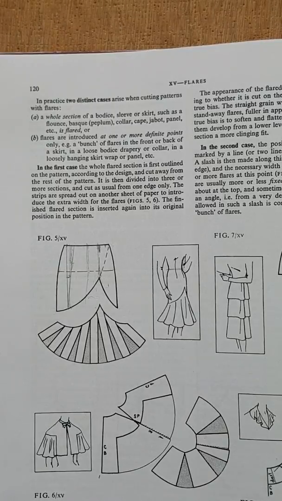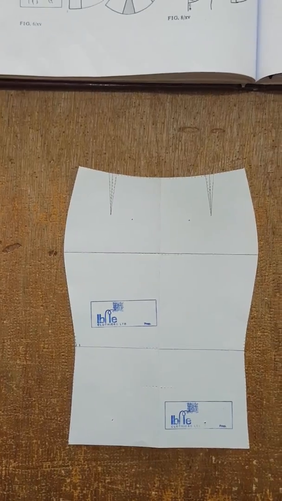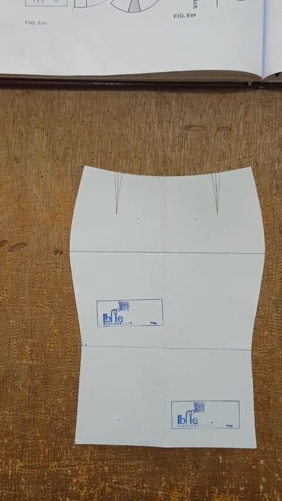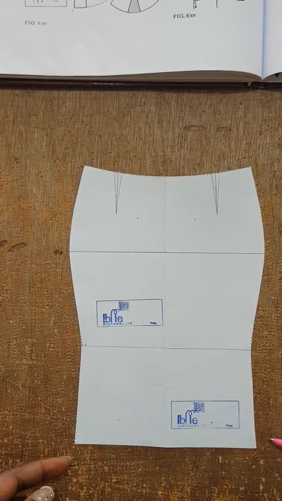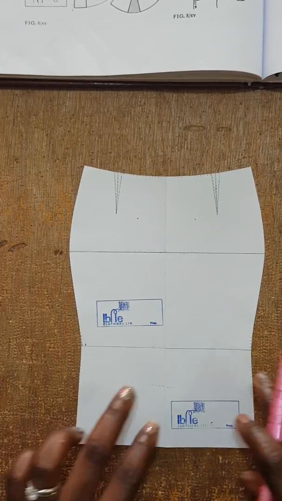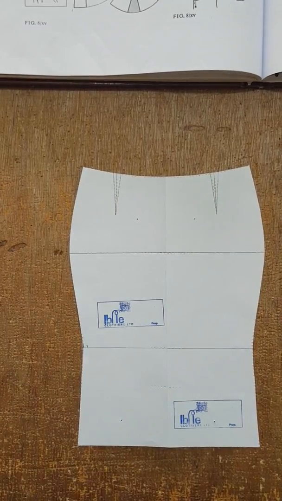Okay, we're just going to go ahead and create this design. Like I mentioned, I'm using the A-line foundation and it's three-quarter length, not to the floor. So this is what it should look like, and I've created my full front.